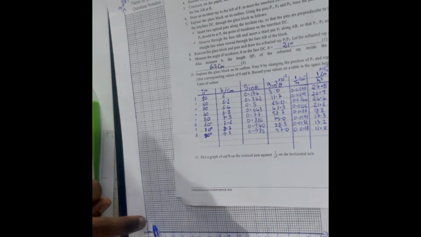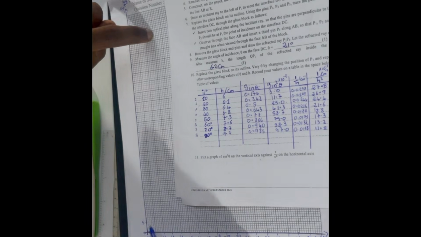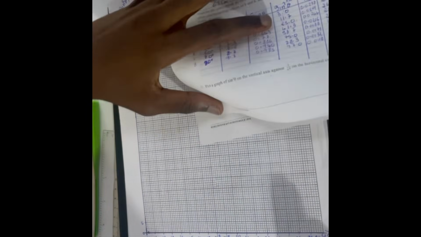My last point will end somewhere here. It's taking almost 3/4 of my graph paper, so it's a good scale. So let us take it. Here is 5, here will be 10, here will be 15.